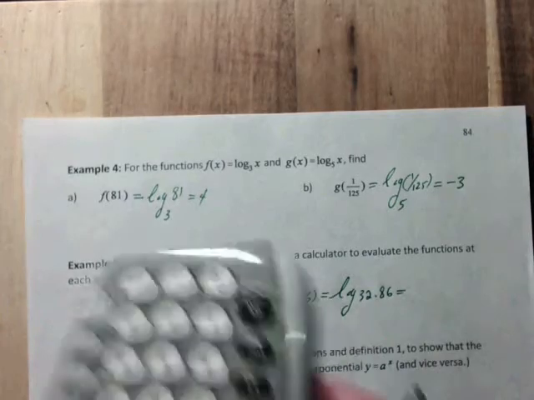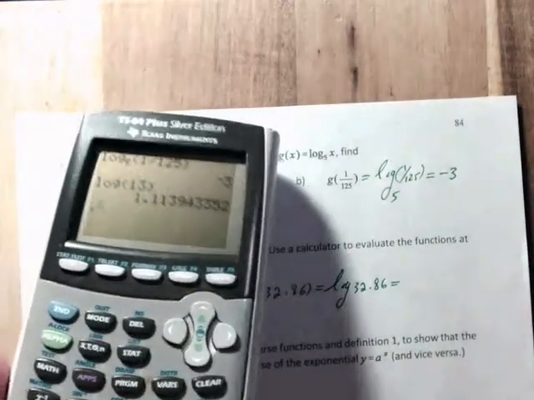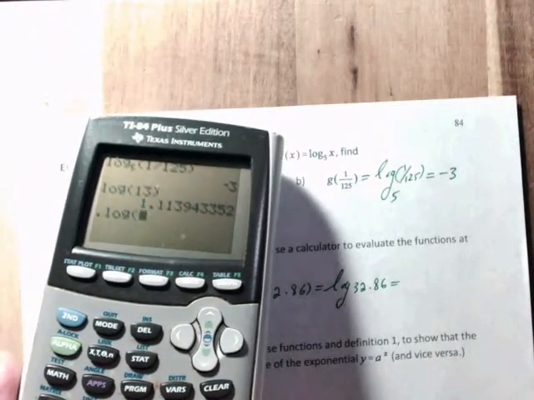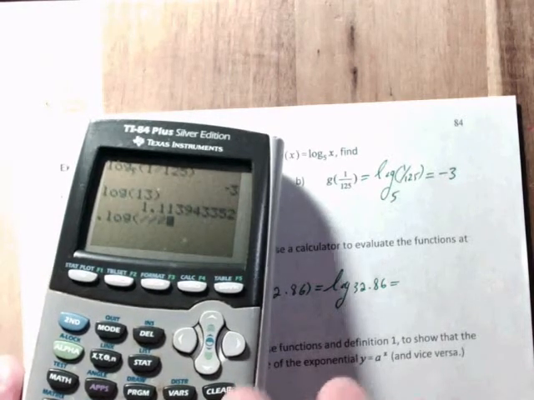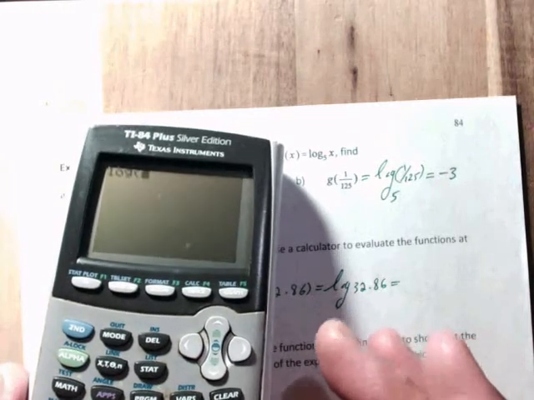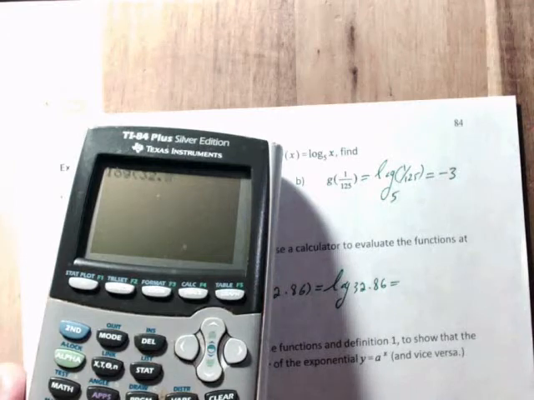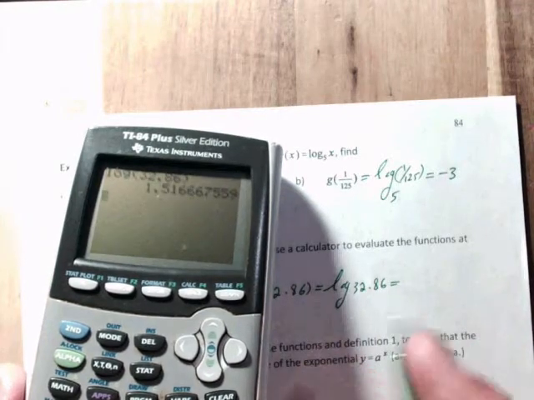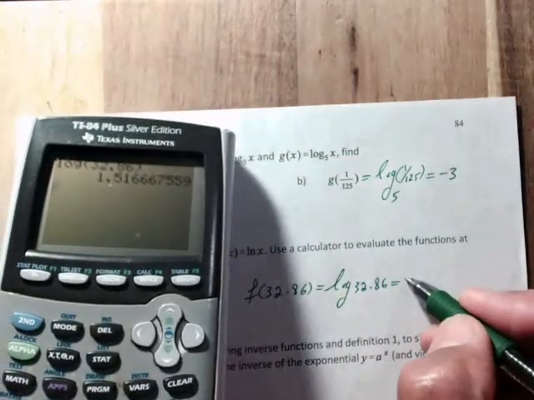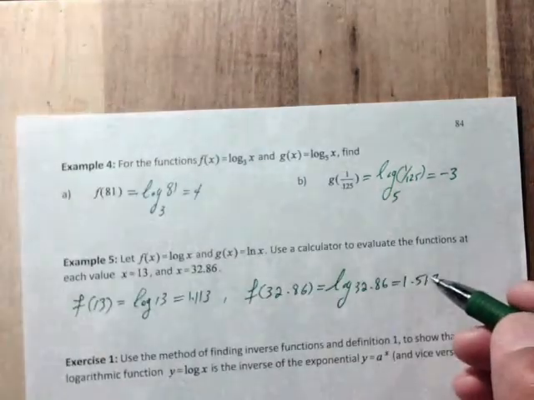If I put it in my calculator, common log of 32.86, I get 1.516, 1.517 if I round it up.